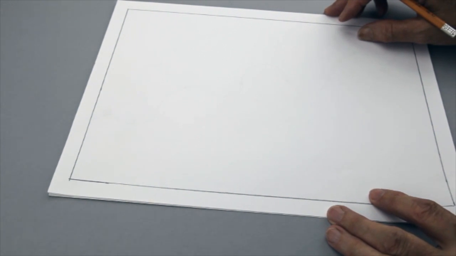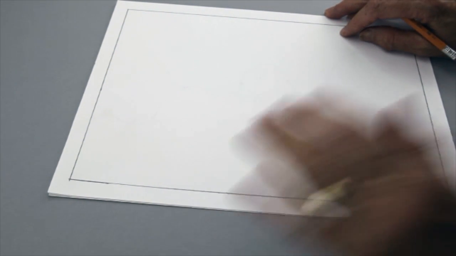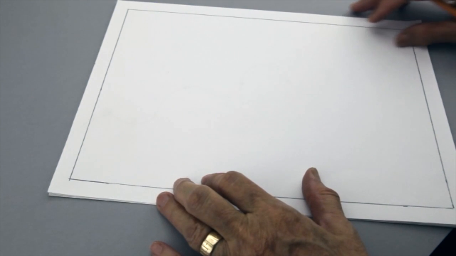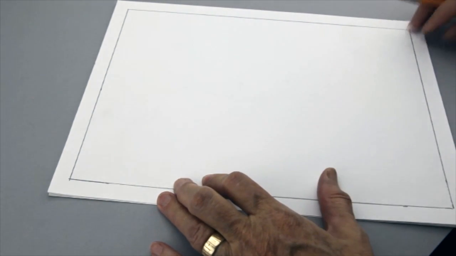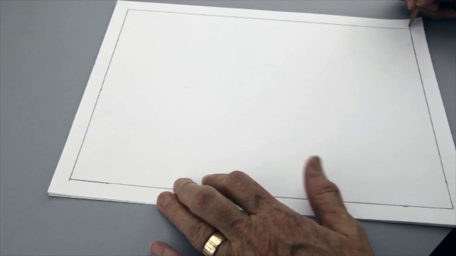Now we have our border. Okay, I'm going to try to get this right in frame. Okay, so the next thing that you want to do when you have your border drawn and you've got the borders connected and it's all clean.